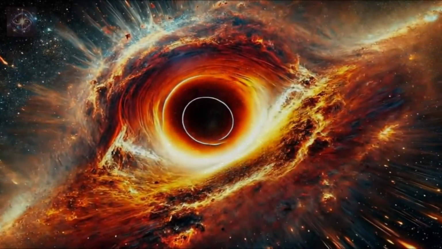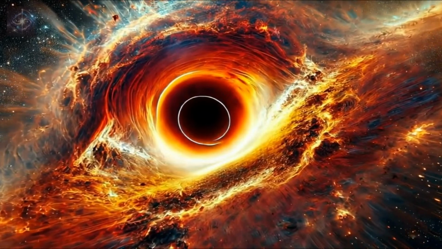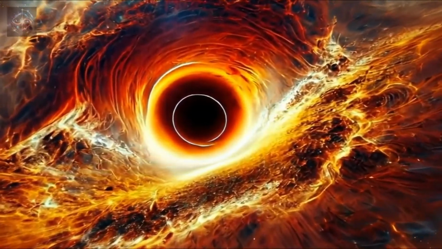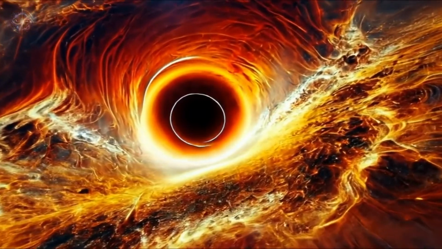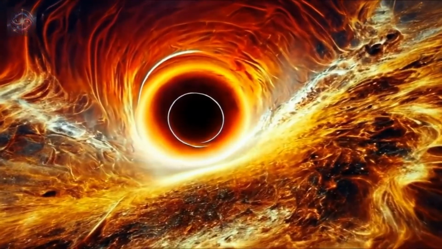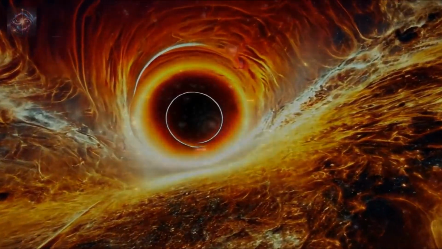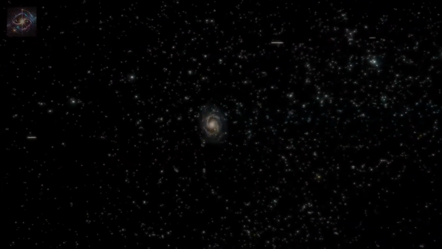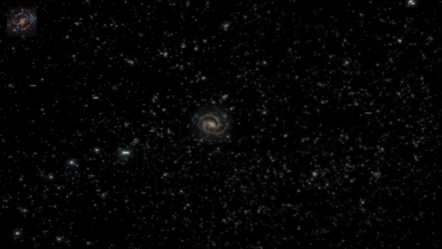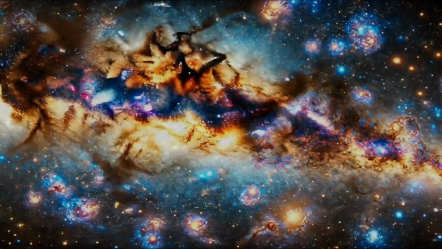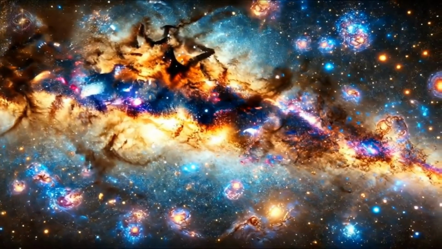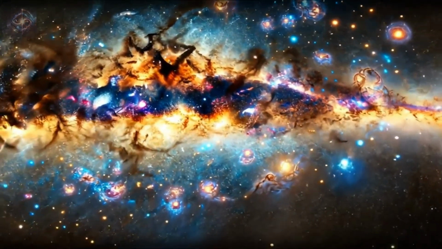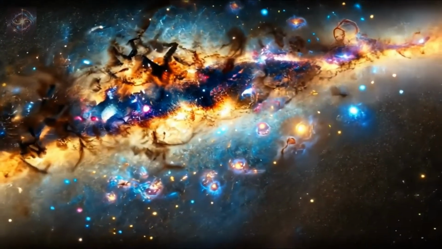Gravity, the universe's great architect, continued to work on the primordial gas of hydrogen and helium. In the densest regions, dark matter, an invisible yet massive substance, acted as a scaffolding, pulling ordinary matter into vast structures. In these pockets of gas, the first stars were born. They were immense, short-lived, and entirely different from the stars we see today.